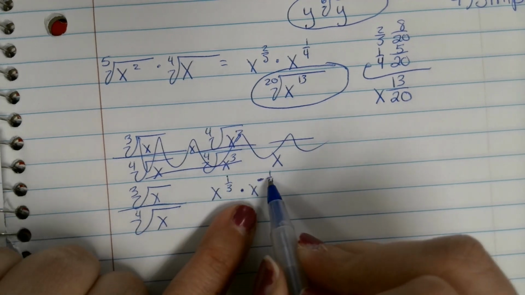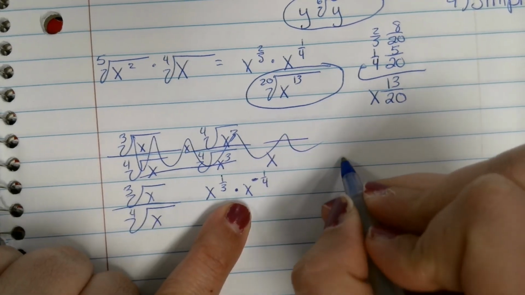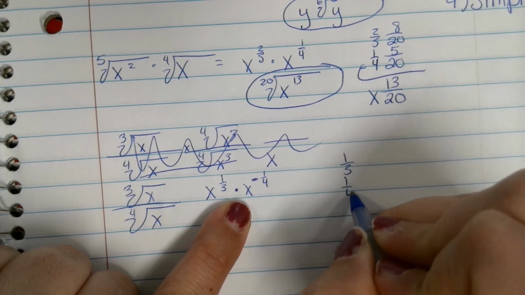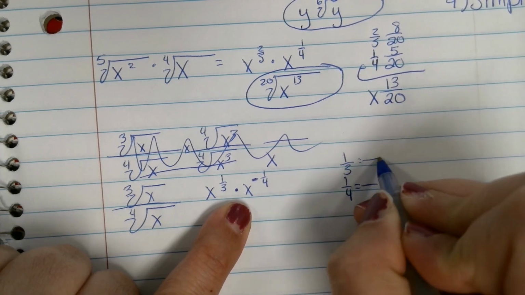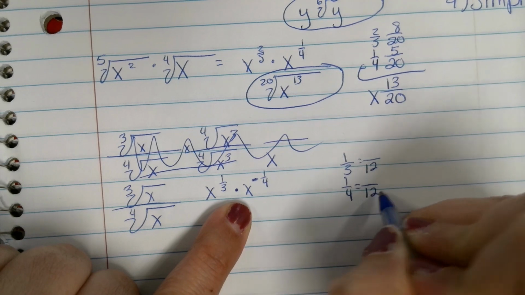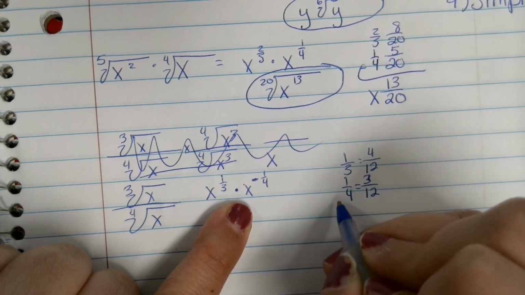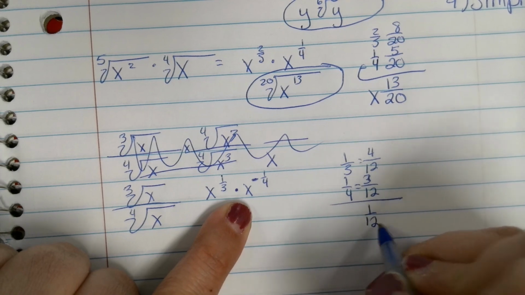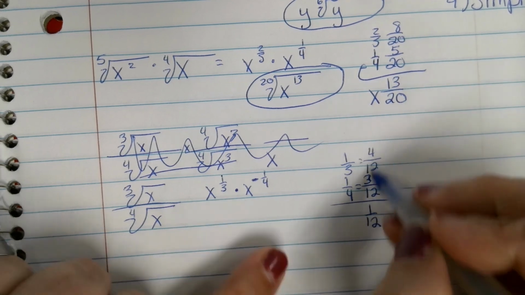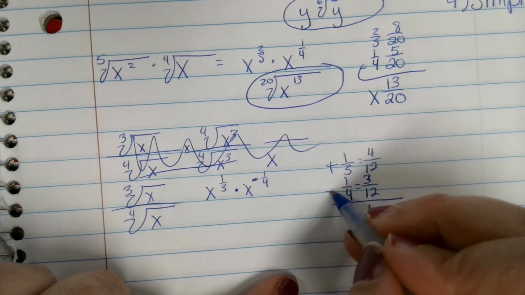So this gives me, well, I guess I have to actually work it out. 1/3 minus 1/4. My common denominator is 12, 4, and 3. Sorry. That gives me 1/12 at the end. And it is still positive. Remember, this was my positive value, that was my negative.